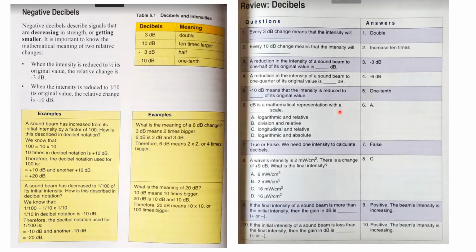dB is a mathematical representation, and we have a multiple choice question here, and the answer is it is a logarithmic and relative scale. True or false? We need 1 intensity to calculate decibels. The answer is false. We need 2. We need the reference intensity, which is usually taken to be the threshold of hearing when you're studying sound matters.